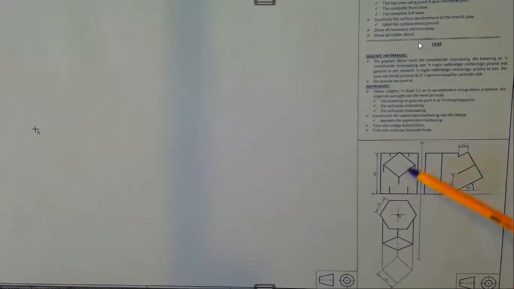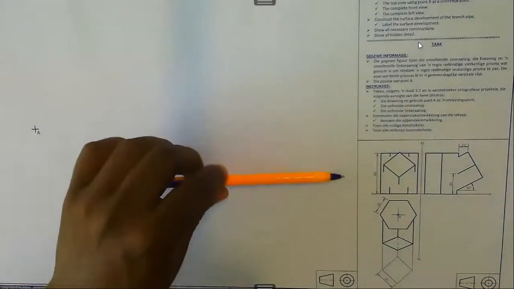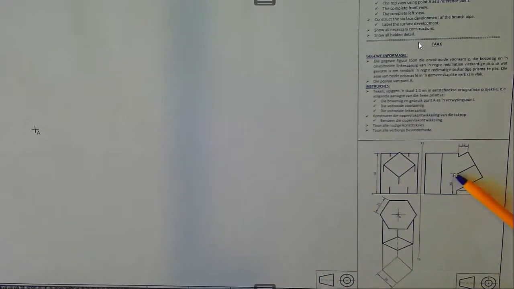The complete front view, we are going to complete this one, showing the line of connection, which we refer to as the line of intersection. If it is curved, it is called a curve of intersection. We are also going to look at the left view. When you are looking from this side, you will be able to see this, but we are also going to complete that one by defining also the line of intersection. The other thing that we are going to do is to construct the surface development of the branch pipe, label the surface development, show all necessary constructions, and show all hidden details.